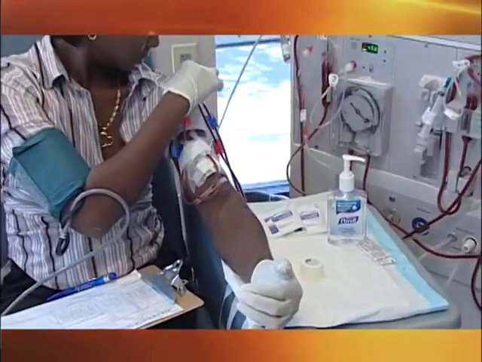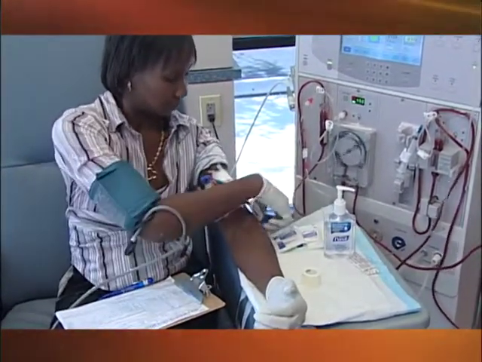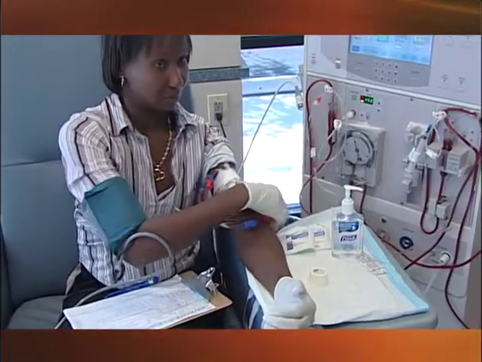A vascular access is needed in order for hemodialysis to be performed. Hemodialysis is a treatment where blood is removed from your body, run through a dialysis machine, and then returned to your body.